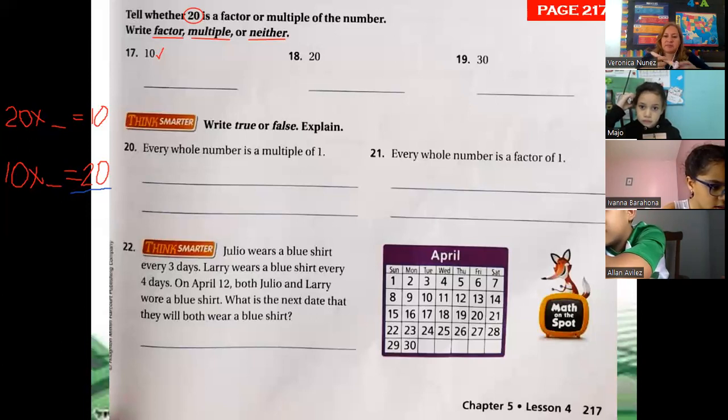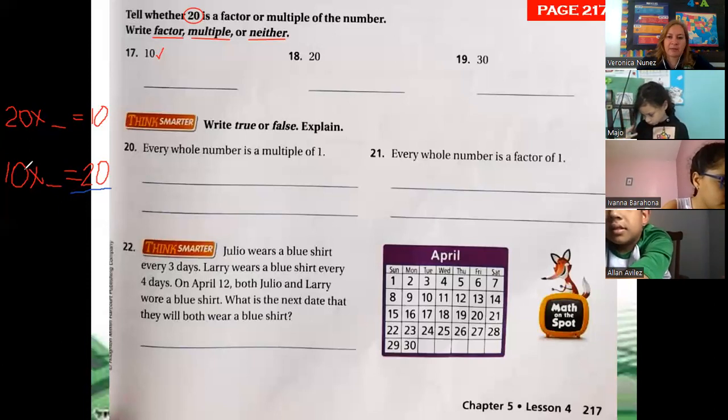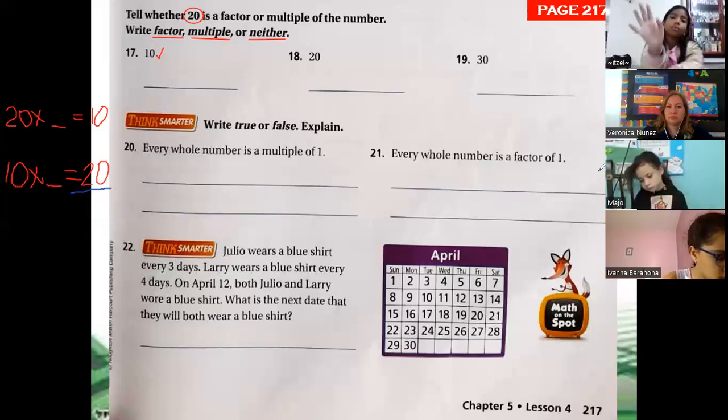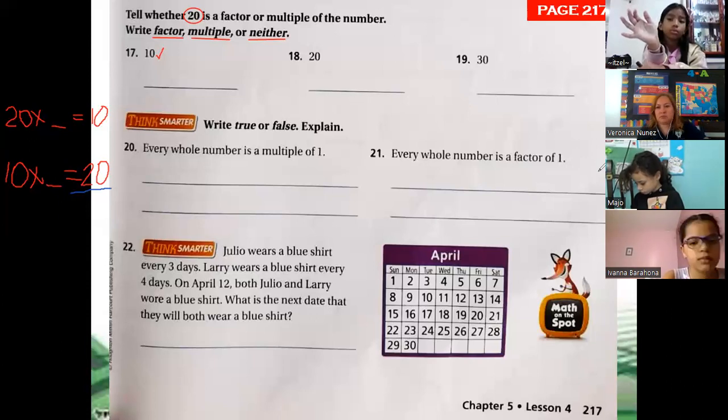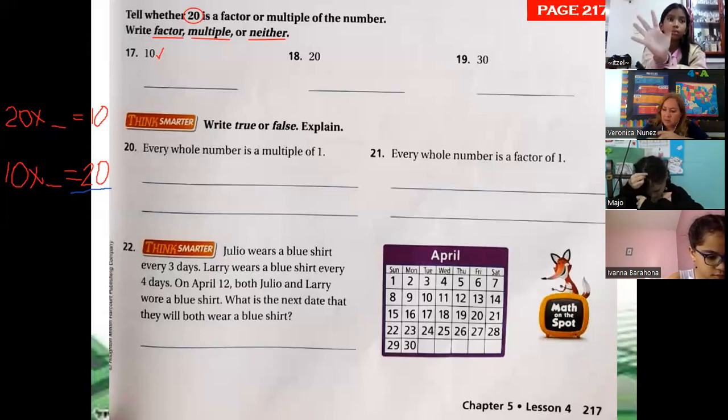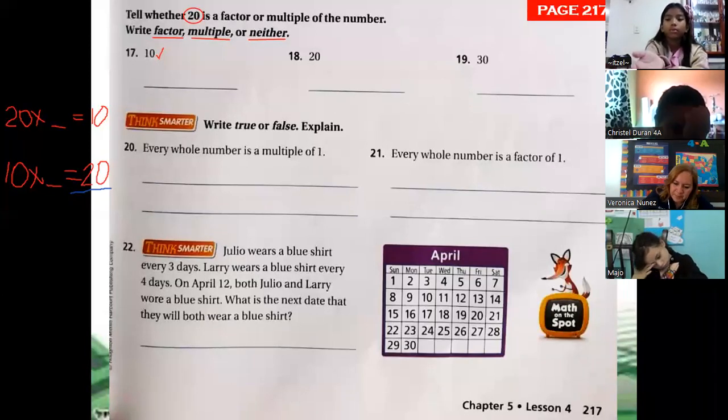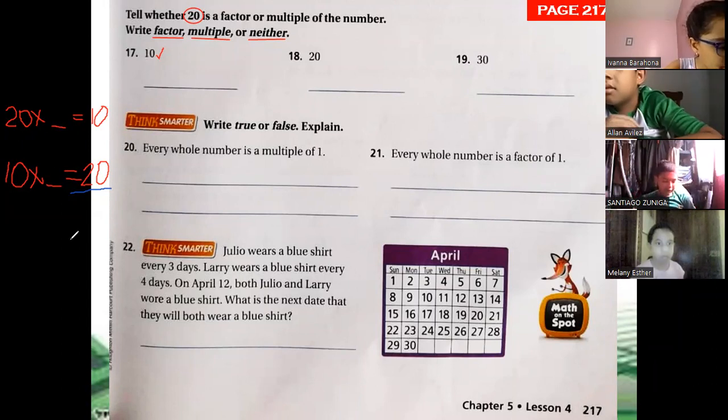10 times 5 equals 50. Look at the multiplications that I have here. I have 10 times the unknown number equals 20. Tell me the table of 10, Alan. 10 times 1, 10. 10 times 2, 20. There you have it. 20 is the number we are looking for. So 10 times 2 equals 20.